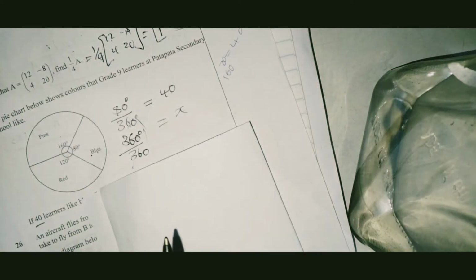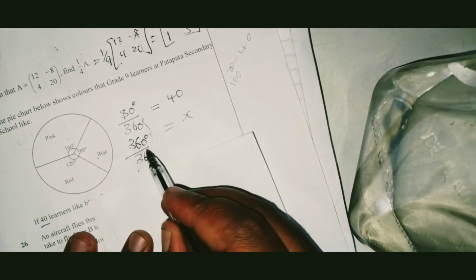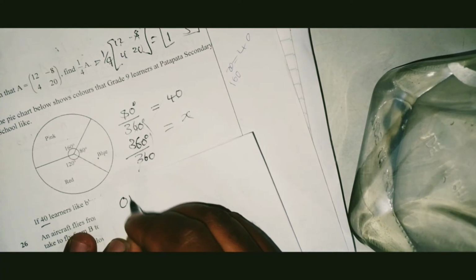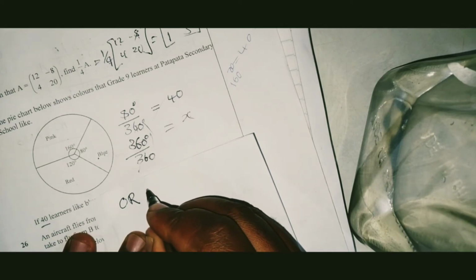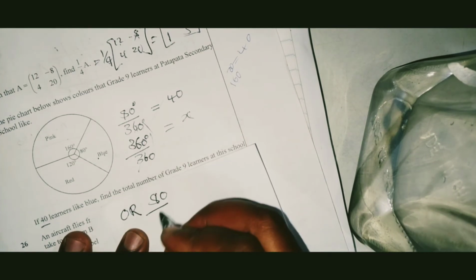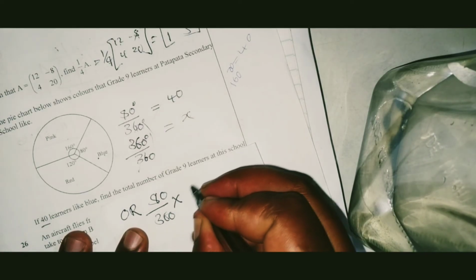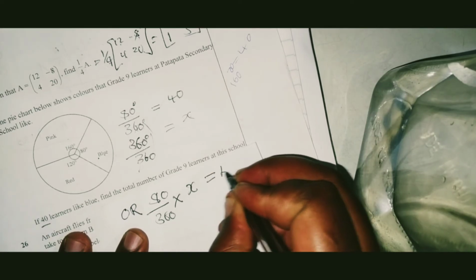So we say 80 over 360 is 40. How about 360 over 360? Or alternatively, we can say we want to know the total. We can say 80 over 360 times the total. Suppose the total is x, the answer must be 40. What is this x? That's another way.